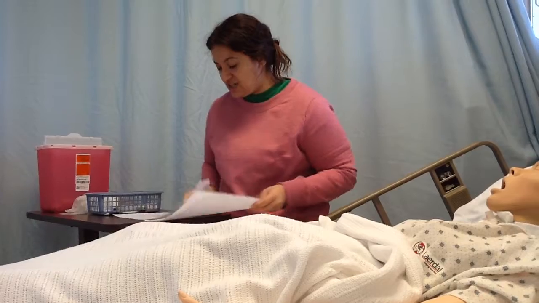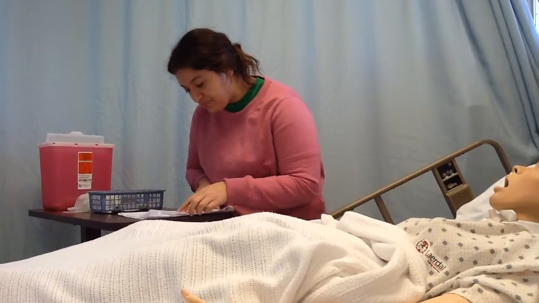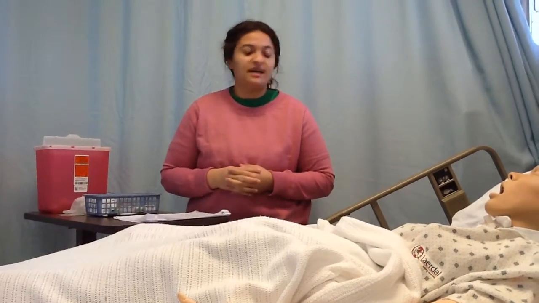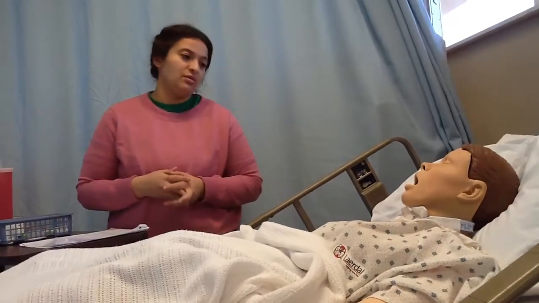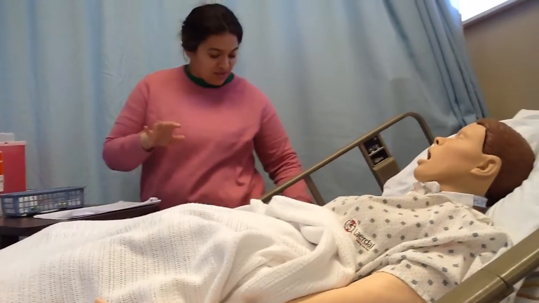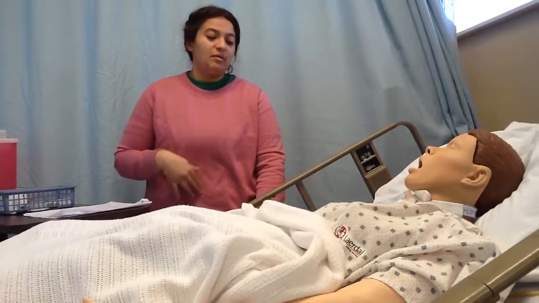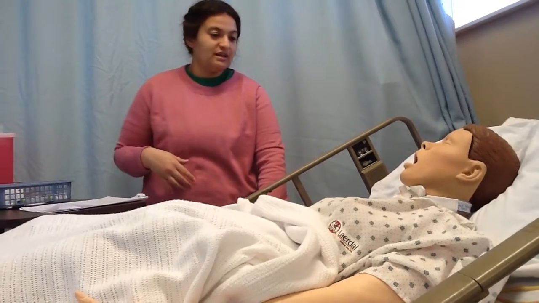And this medication is to help you with, it's an anticoagulant, so it's a blood thinner, so it's going to help prevent pulmonary embolism and deep vein thrombosis. So we're going to give this medication in the abdomen, about 1 inch above your belly button. So I'm going to go ahead and lay you flat.